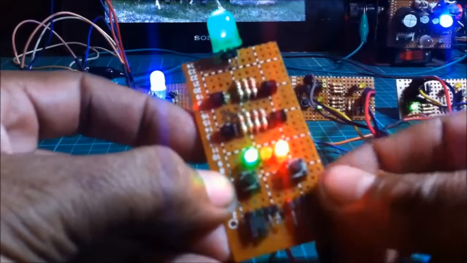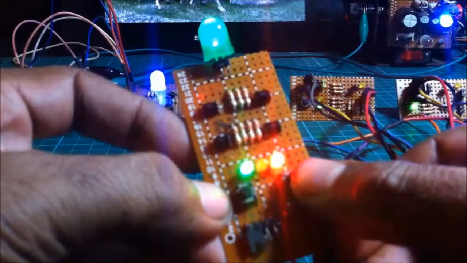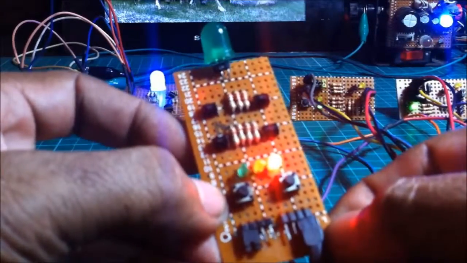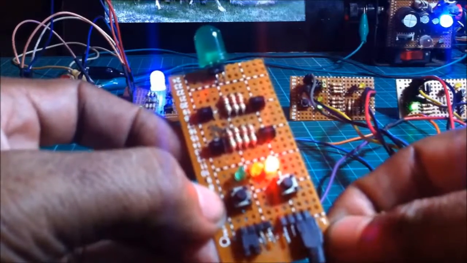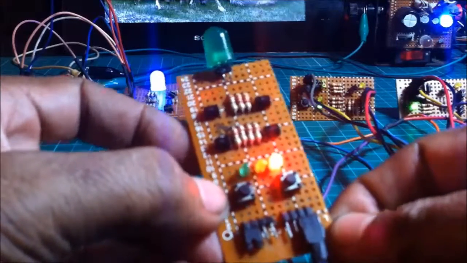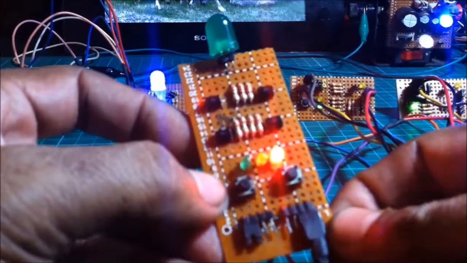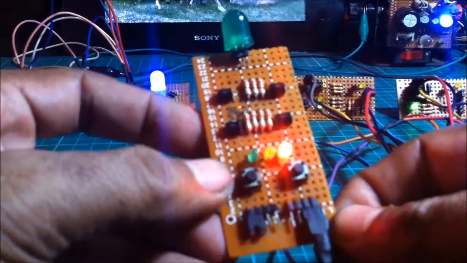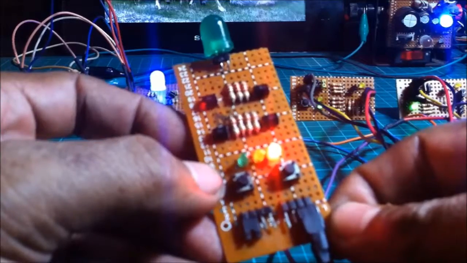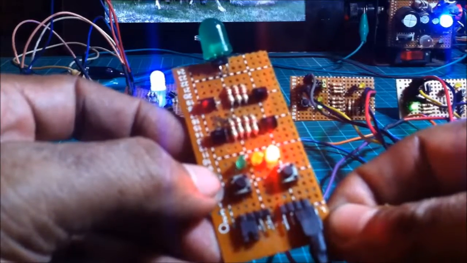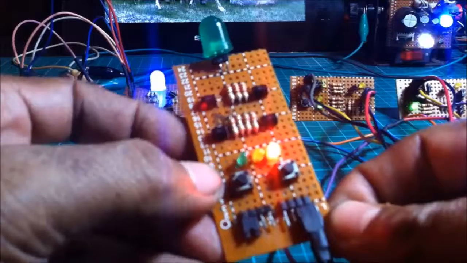So I'm going to push another button here, and the output is off. That is now the latching effect of two inverters connected in series with a latch circuit or feedback loop.